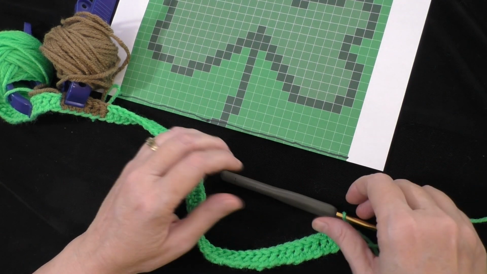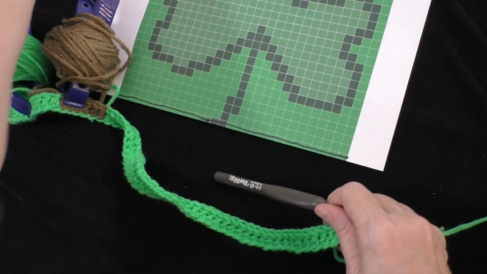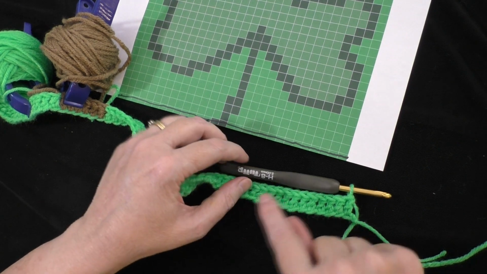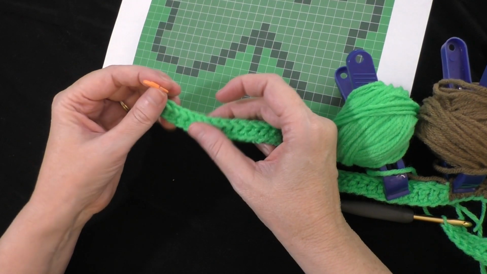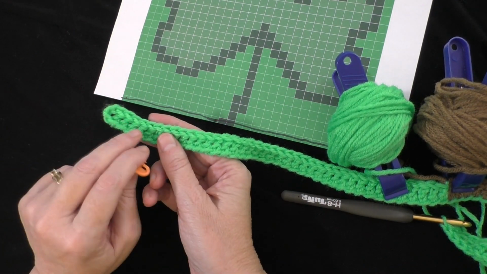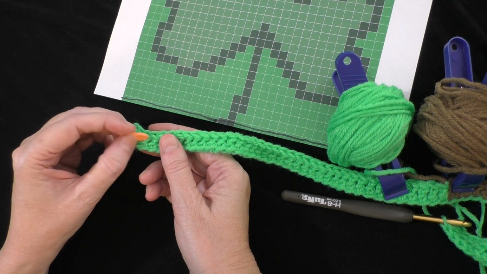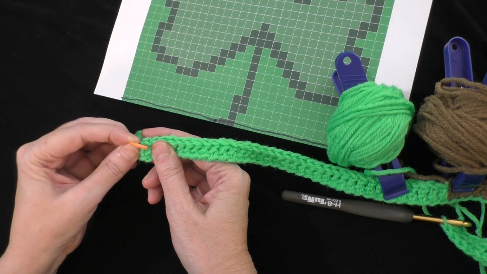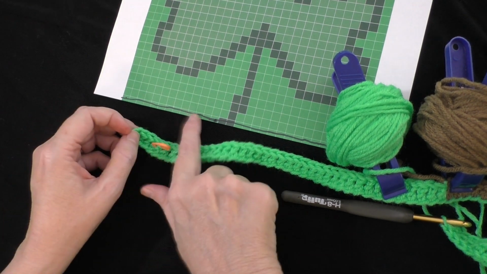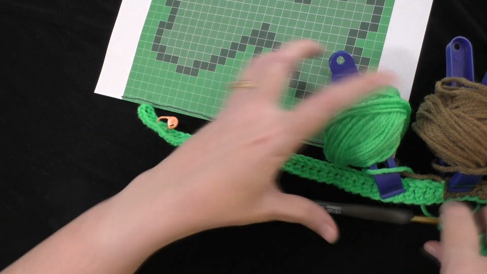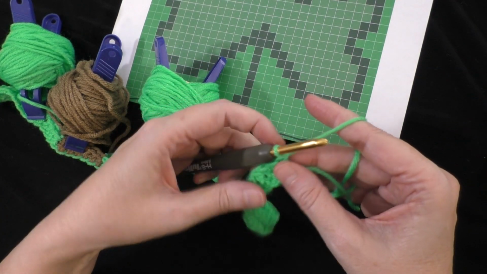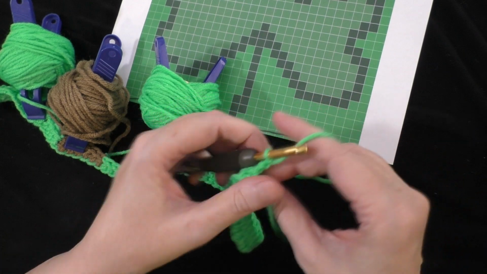Okay, so let's go ahead and mark our work, so then we'll know that this side is the front side. Okay, so I want to go ahead and mark this side, and what I did is I went back to the very first part of this row where I did my first double crochets, and I'm just going to mark this side as being my front side. So that way when I turn and I see that marker, then I know that I'm going to be reading off the chart again. Okay, so back to where we left off. We're going to chain 1, and then we need to turn our work.